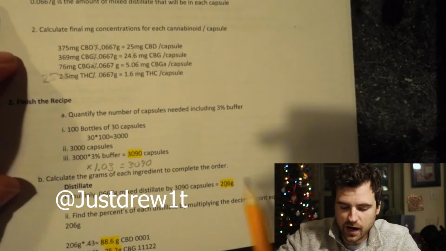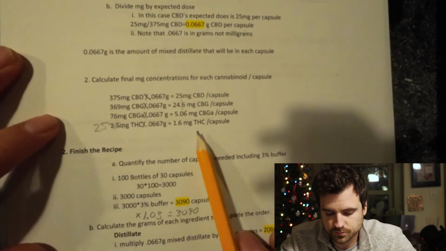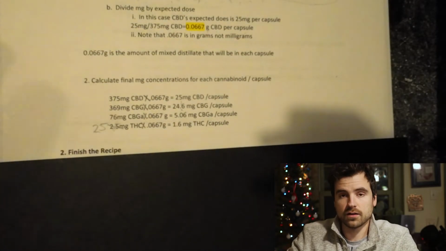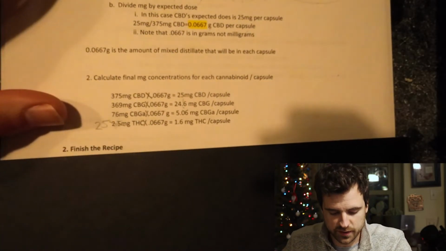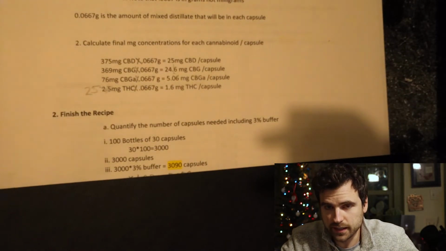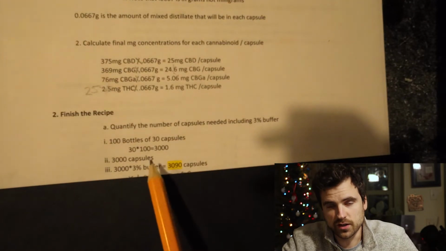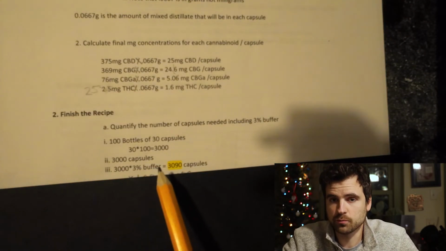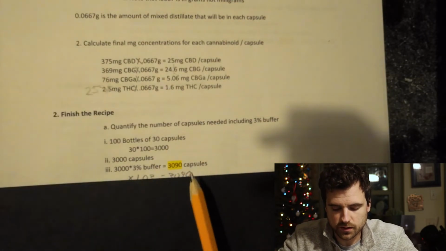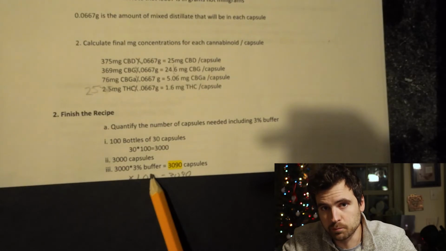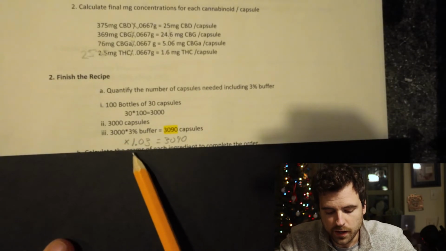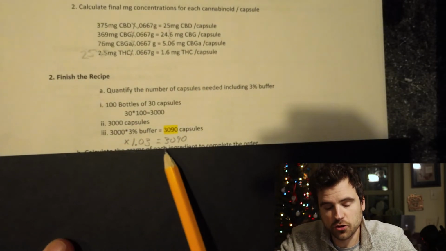So now that we have our mix, we know the percentages of our oil, we need to calculate the recipe. We need to actually start mixing things. Before we do that though, we need to know how many capsules we're making. This particular customer wants 30 capsules per bottle. In 100 bottles, that's 3,000 capsules. I always calculate a 3% buffer, so we're going to multiply 3,000 by 1.03, and that gives us 3090.